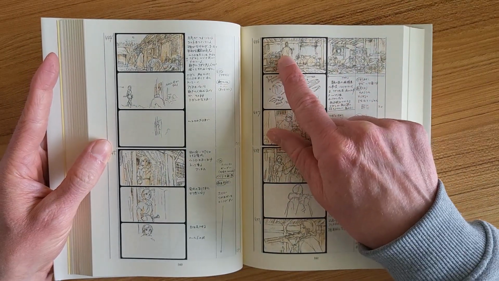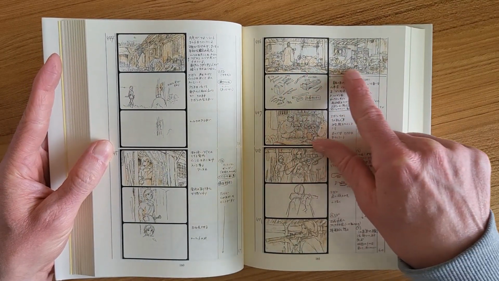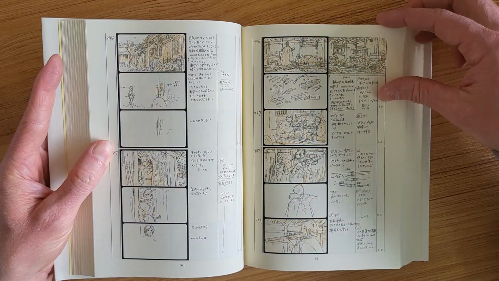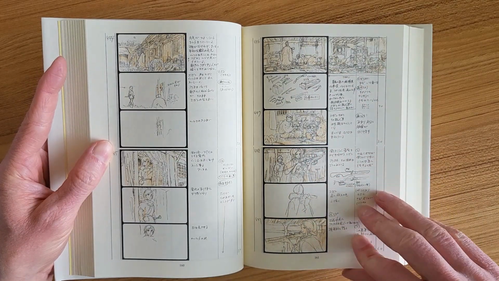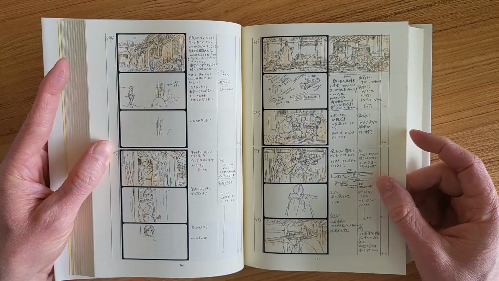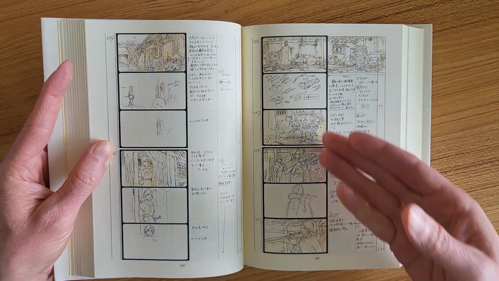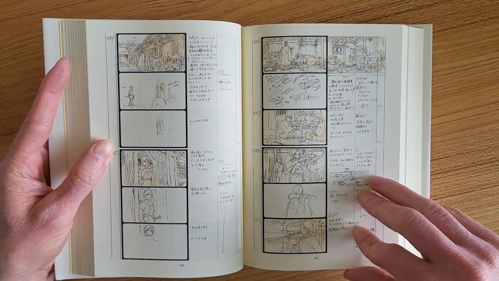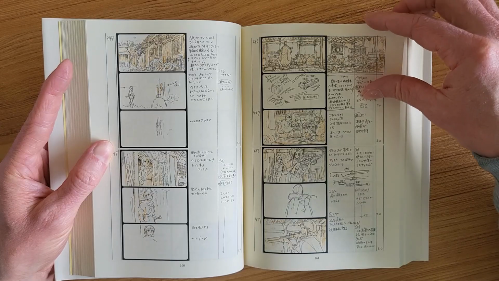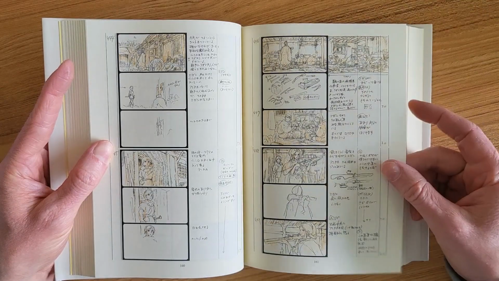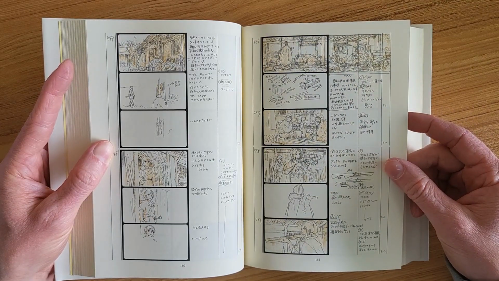So they show how Lady Eboshi is taking care of lepers, people who have leprosy, but she makes them work to produce weapons and guns. So it's a very messy situation.